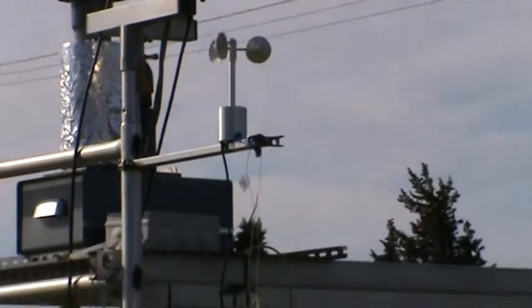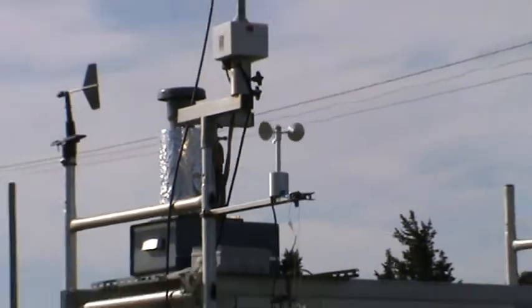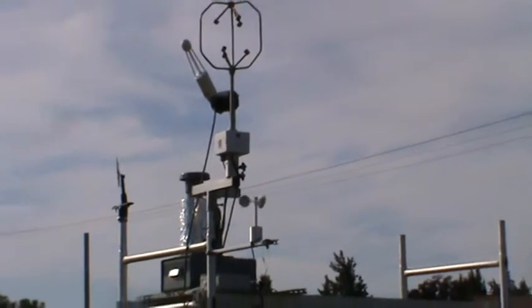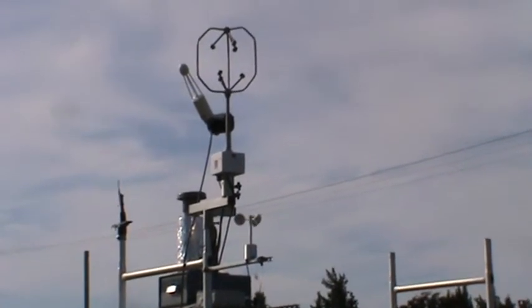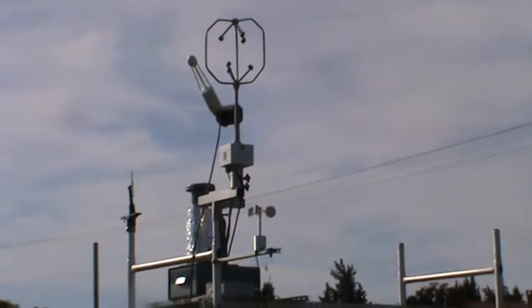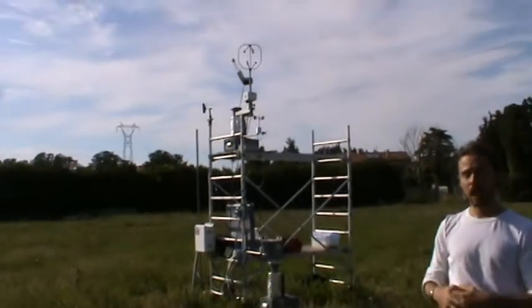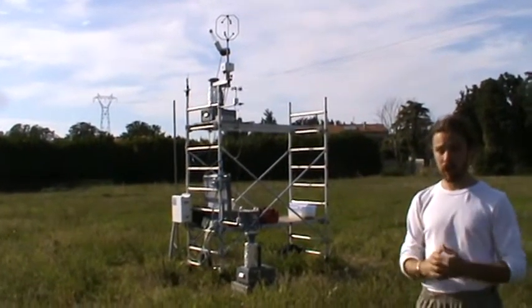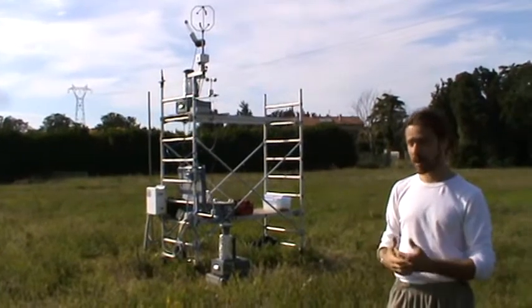And the other system is at the top. That tripod-shaped instrumentation is a sonic anemometer, which is able to give me information about wind speed and direction in 3 dimensions and very, very quickly at 20 Hertz, so 20 times per second.